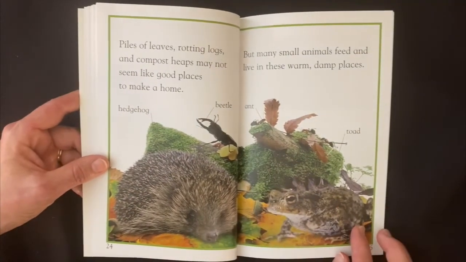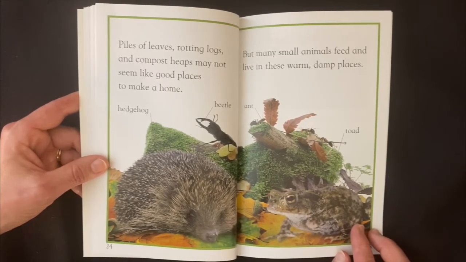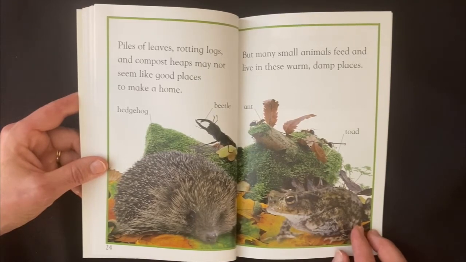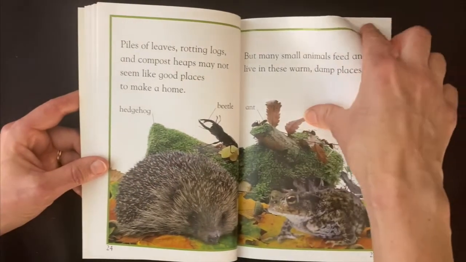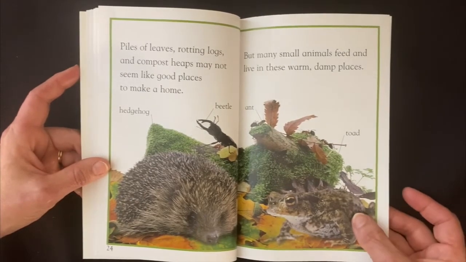Piles of leaves, rotting logs, and compost heaps may not seem like good places to make a home, but many small animals feed and live in these warm, damp places. Hedgehog, beetle, ant, toad.